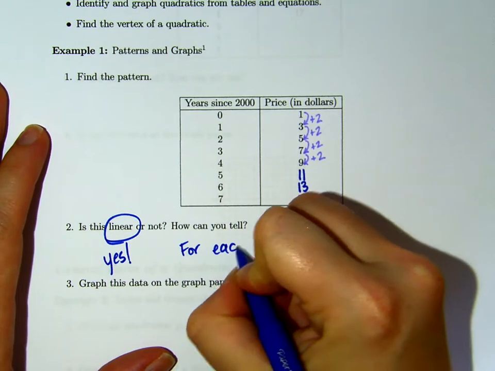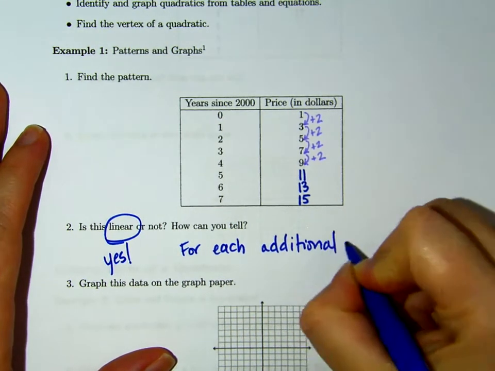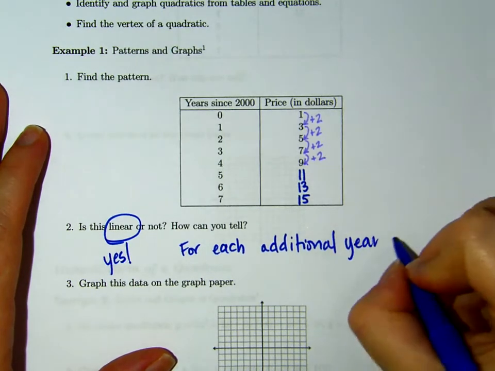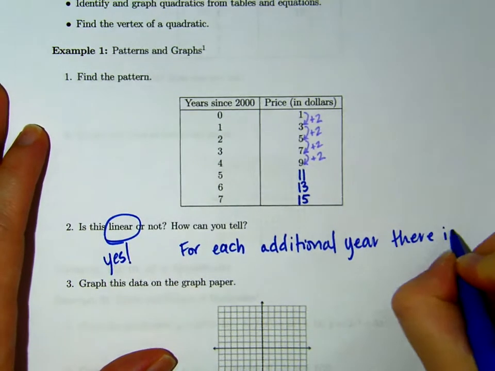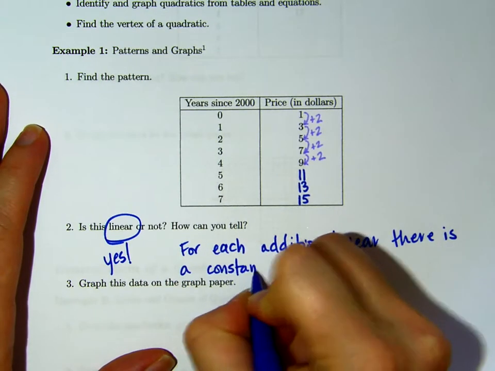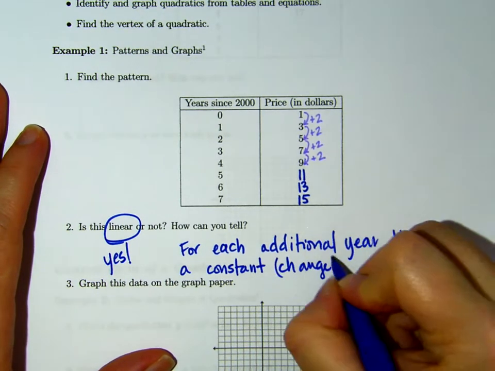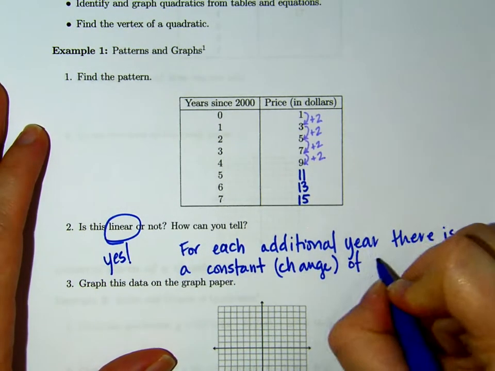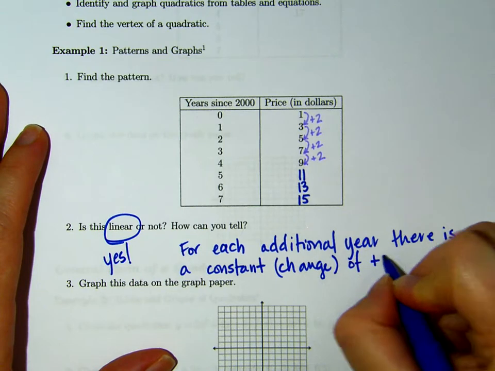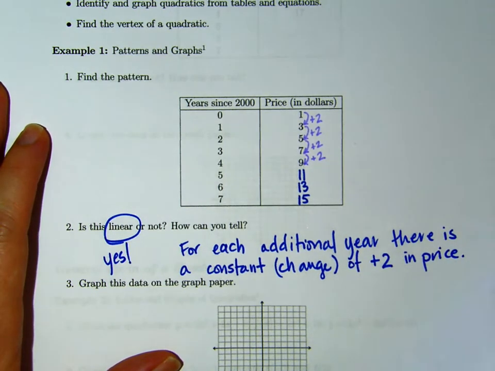For each additional year, there is a constant change of plus 2 in price.